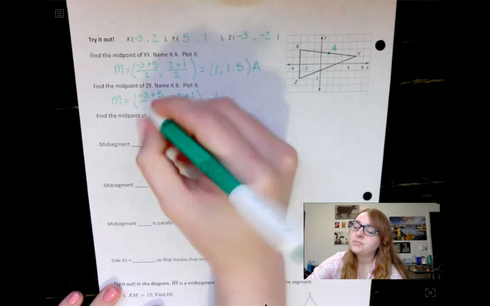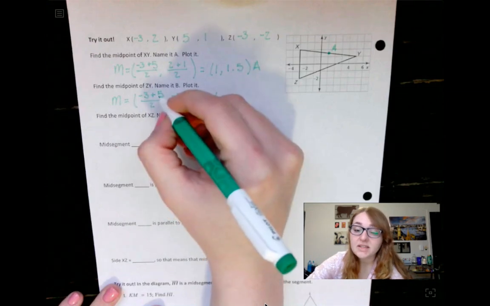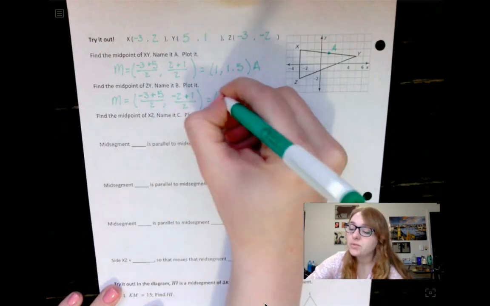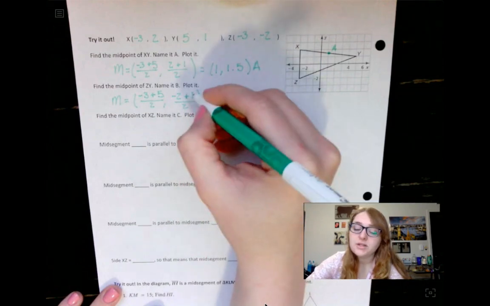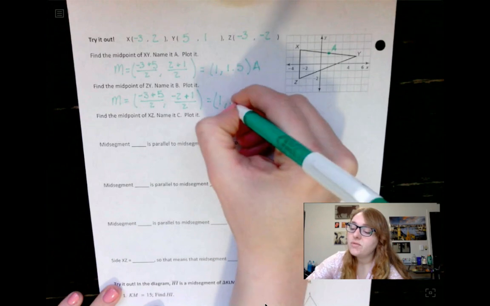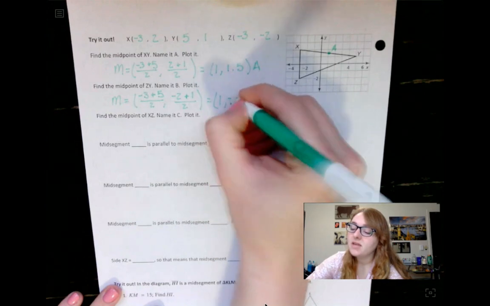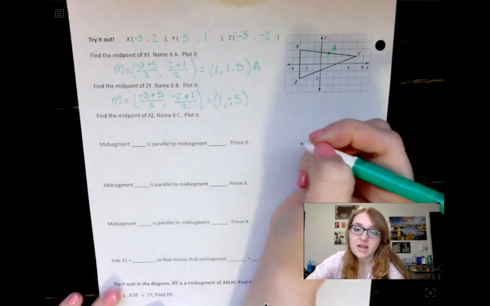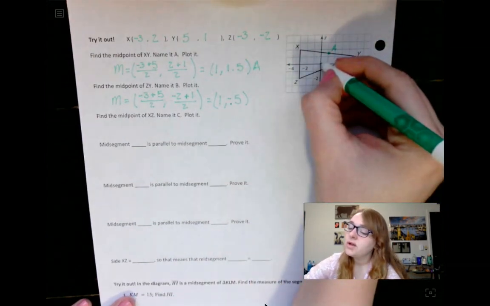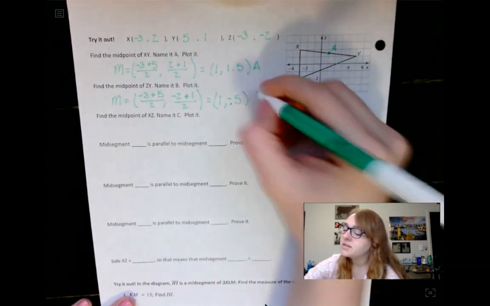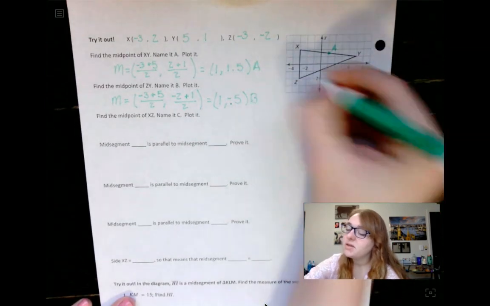Okay, so -3 plus 5 is again 2. 2 divided by 2 is 1. And then -2 plus 1 is -1 divided by 2. If we move that to a decimal, it is -0.5, or just -1/2. Okay, so to plot this point, and this is point B, they asked us to name it in the problem.